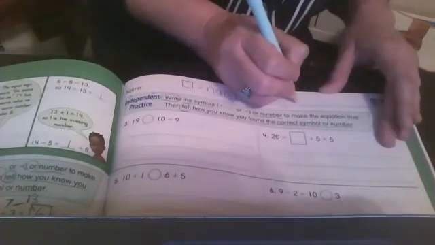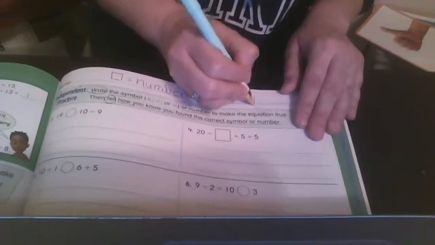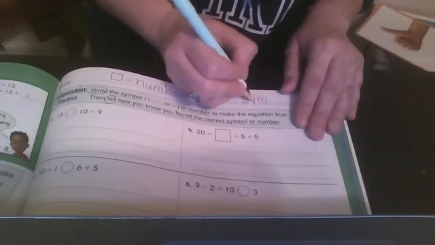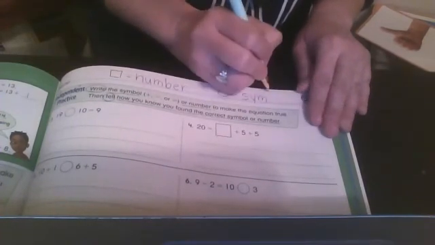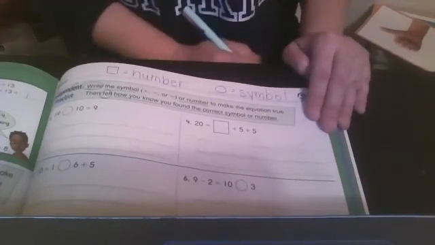And if it's a circle, that's going to equal a symbol. So you can either put S for symbol, or we could write the whole word, symbol.